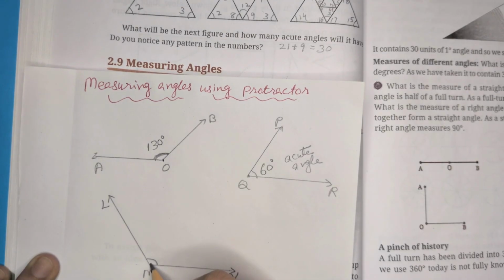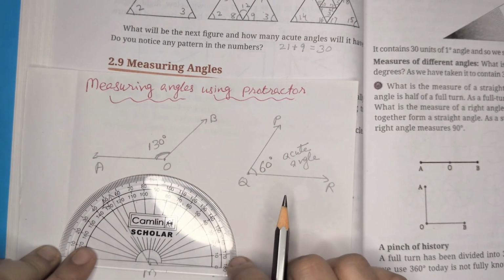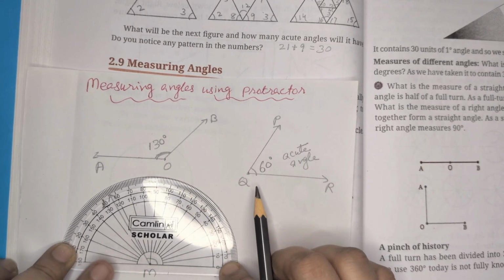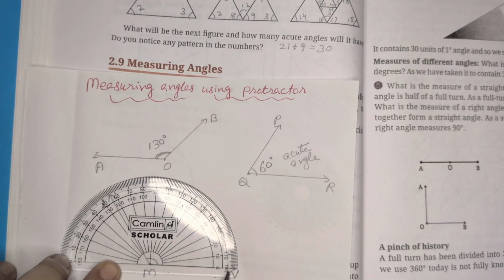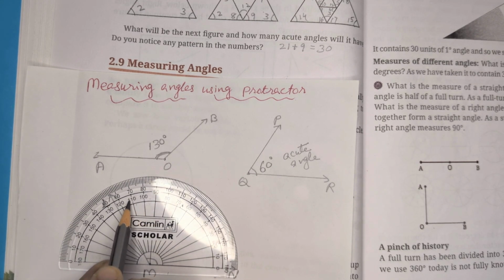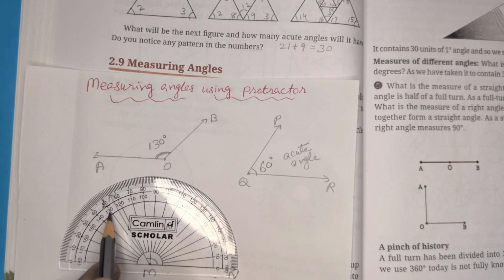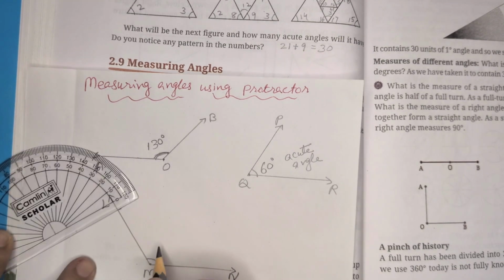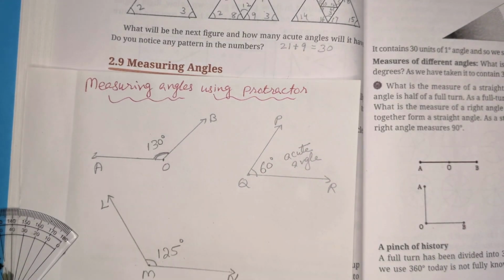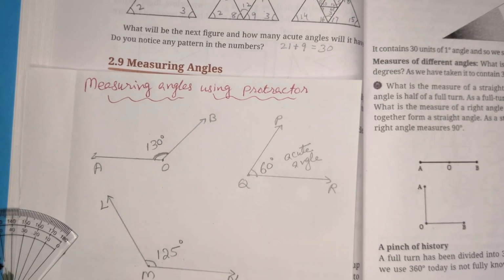Now M is the vertex. In the same way, keep the center of the protractor there and the baseline on this ray. Since we are taking this ray, we start 0 from this side: 0, 10, 20, 30, and so on, 100, 110, 120, then 125, in between 120 and 130. So we write 125 degrees. That is also an obtuse angle. This is the way we measure angles using the protractor.